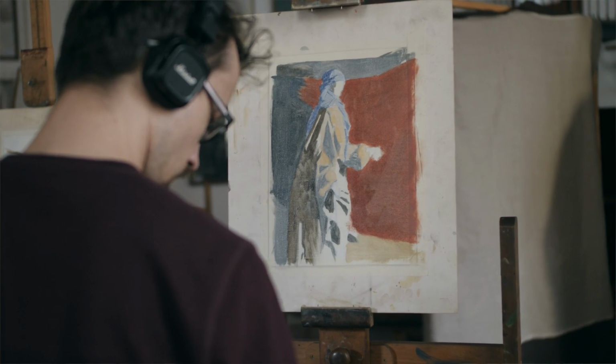You will also learn about types of lighting and what they mean in the context of painting. What is the difference between, let's say, painting with daylight indoors or outdoors? What are the rules there?